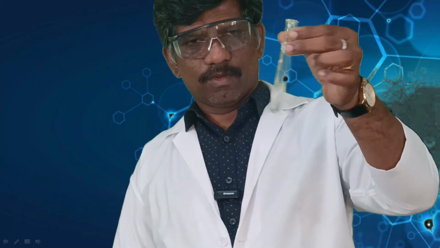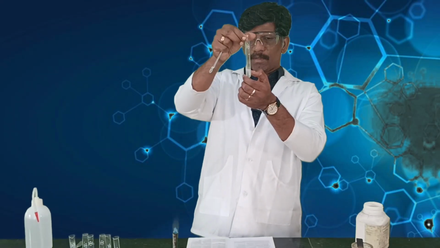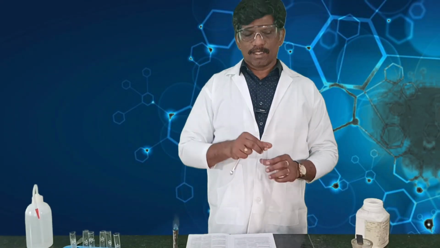You can see the brisk effervescence, or you can also hear it. If your substance gives brisk effervescence, then it shows the presence of carboxylic acid. If you don't observe any brisk effervescence, then the compound is not an acid.